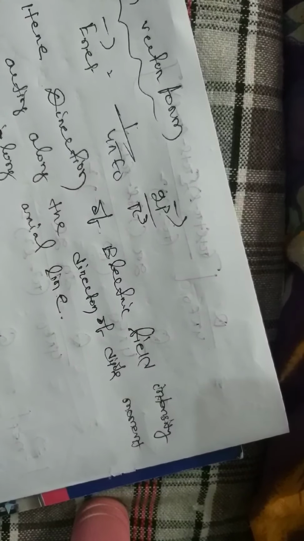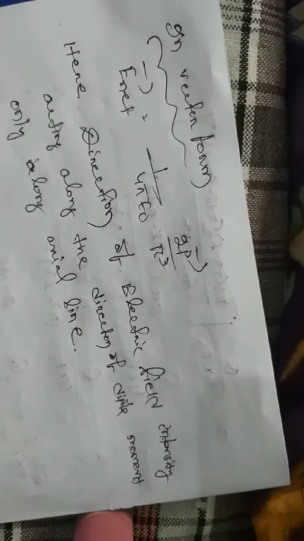Clear? So that is the direction as well as the magnitude of the electric field intensity due to an electric dipole along the axial line. Clear? Thank you.